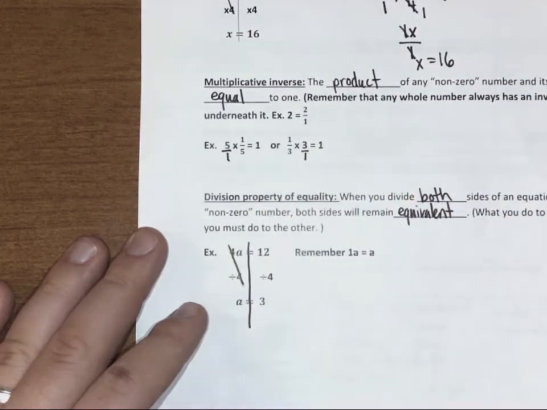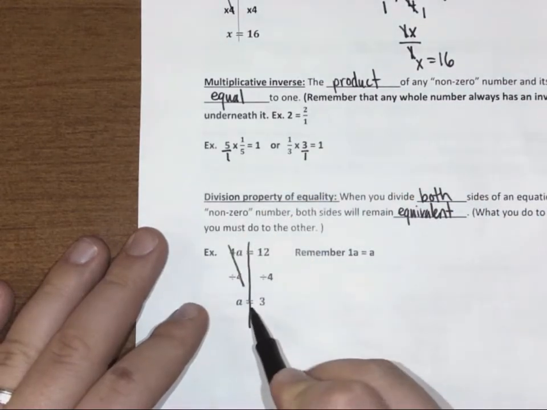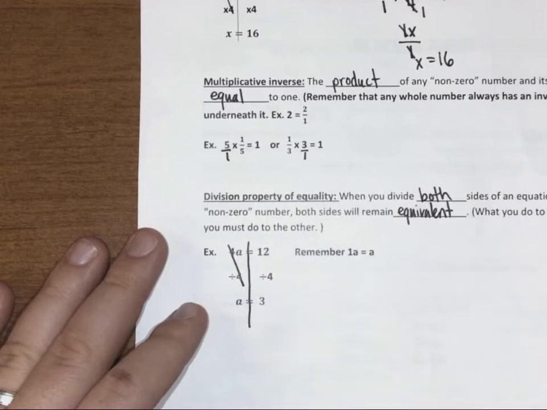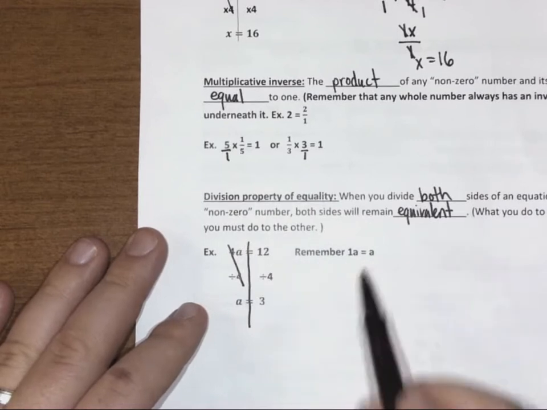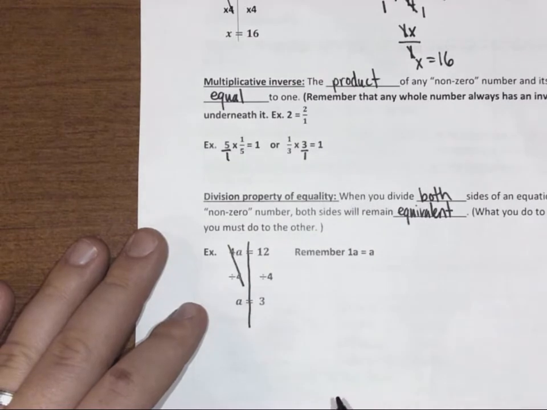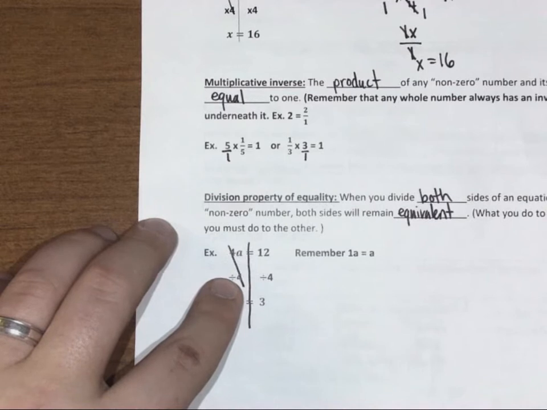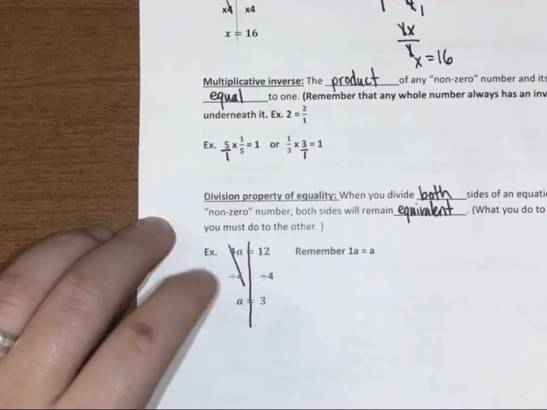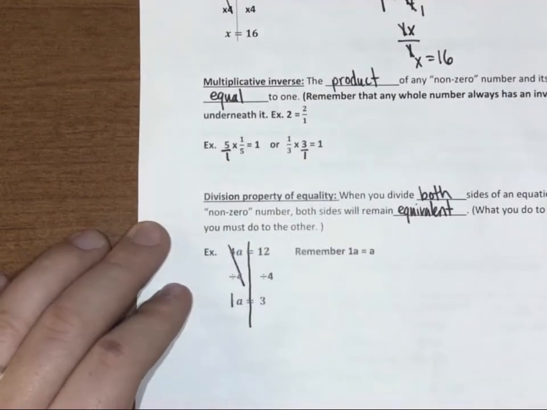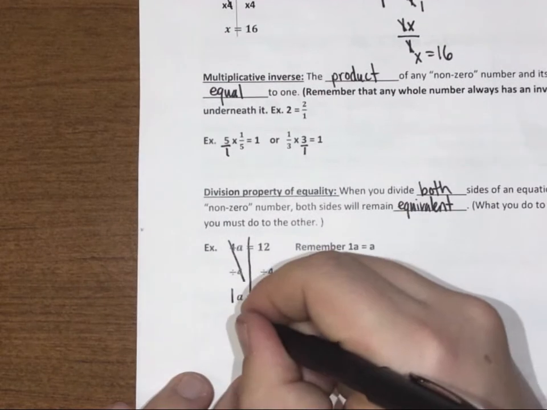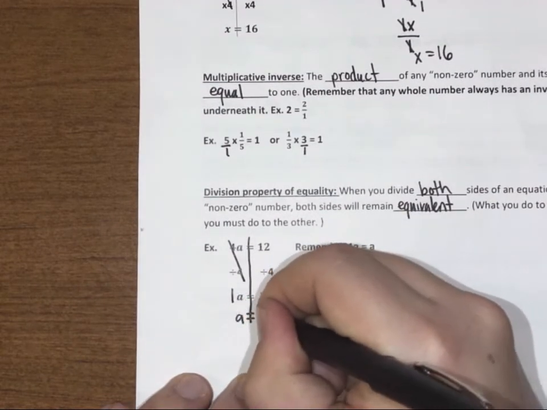So my 4's cancel, and I'm left with a equals 12 divided by 4 equals 3. Remember, 1a is the same thing as a. What I mean is, if we divide 4a, what's 4 divided by 4? Well, 4 divided by 4 is 1, which would be the same thing as 1a. Okay, but 1a is the same thing as a. So my final answer is a equals 3.